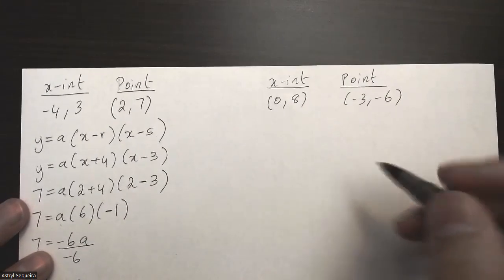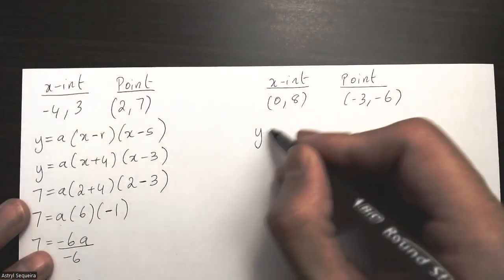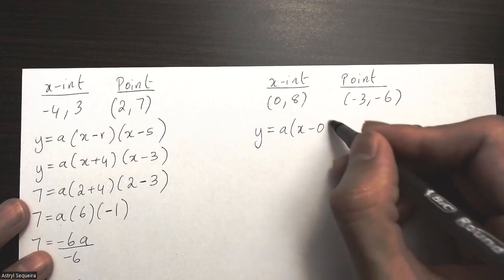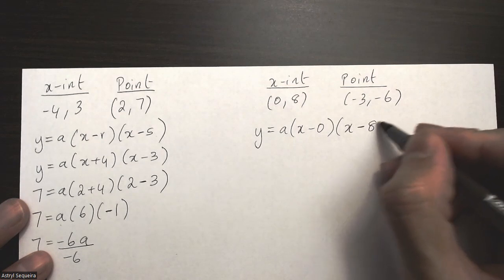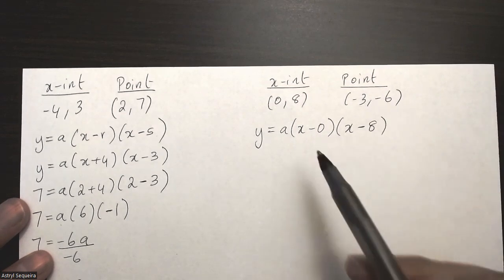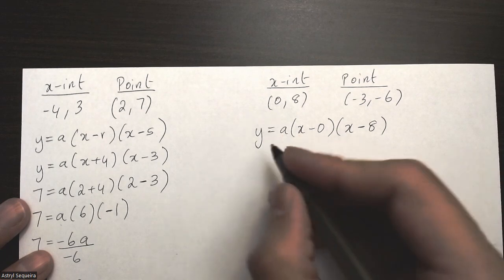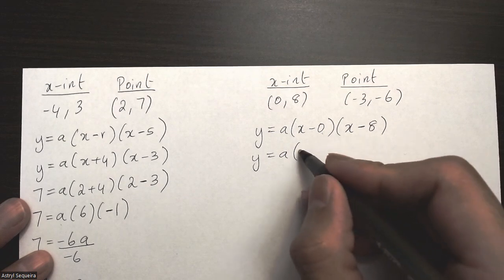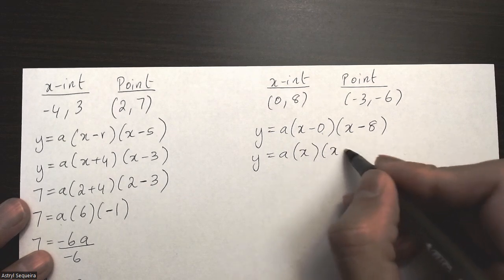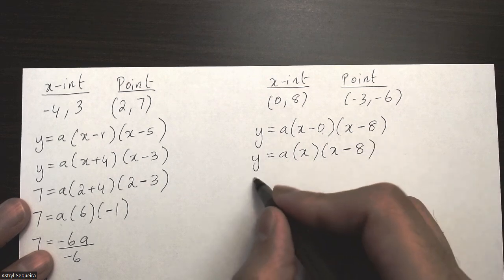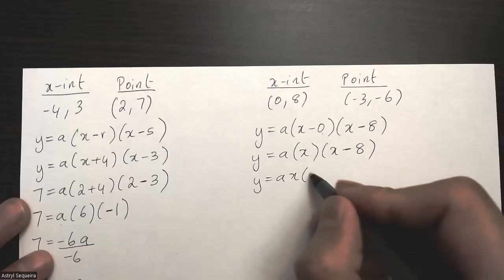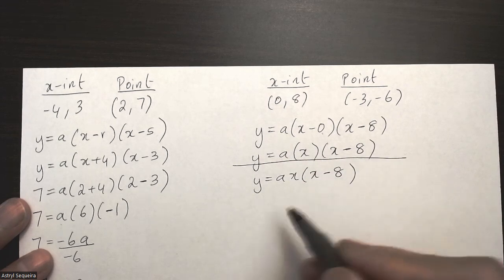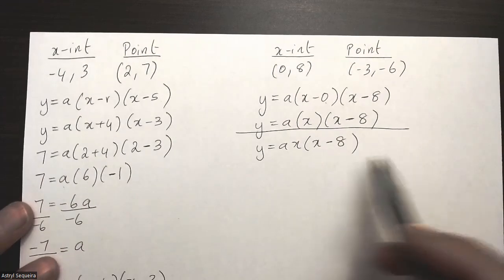Let's try this second example over here. I'm going to use the same equation here. y equals a(x - 0)(x - 8). I subbed in my x-intercepts. Now, before I sub in my point, this equation can actually be simplified a bit. Whenever you have a 0 as the x-intercept, you want to simplify first, because x minus 0 is just x. Then a times x is just ax times (x - 8). So we just want to use this simplified equation here. Do not look above this line for the rest of the problem.